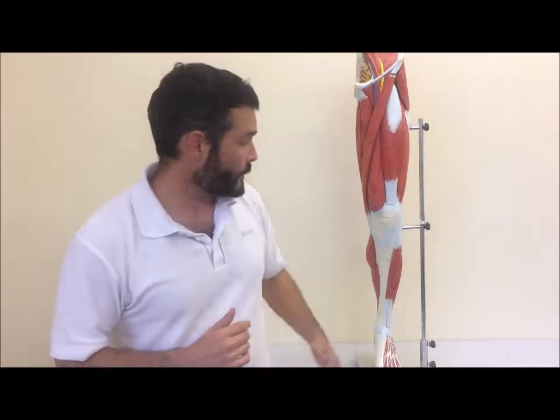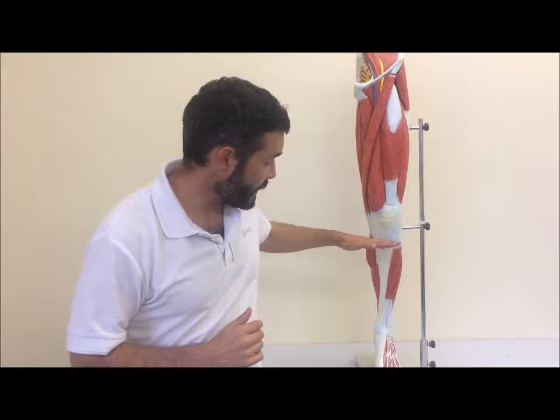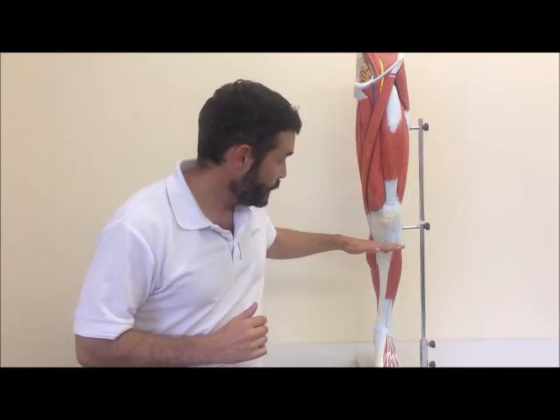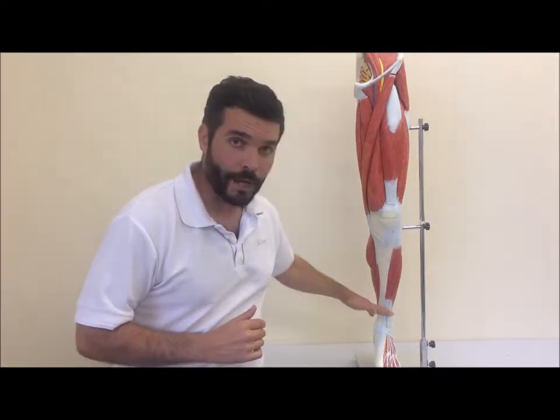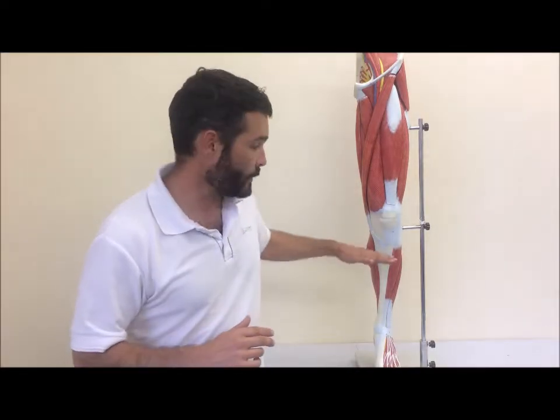Basically the term shin splints is an umbrella term. It's not an actual diagnosis on its own. It covers every sort of condition that can happen in the tibial area of the leg. So the tibial area of the leg is anywhere in the shin area, anywhere from the knee down towards the ankle. Shin splints basically covers any condition that happens in that area. So it's quite a broad umbrella term which contains hundreds of different conditions.